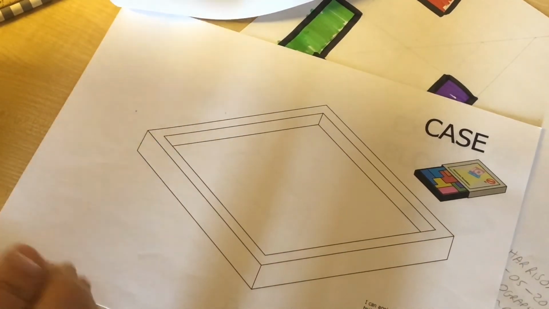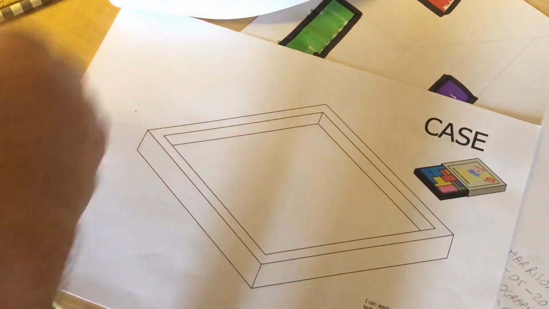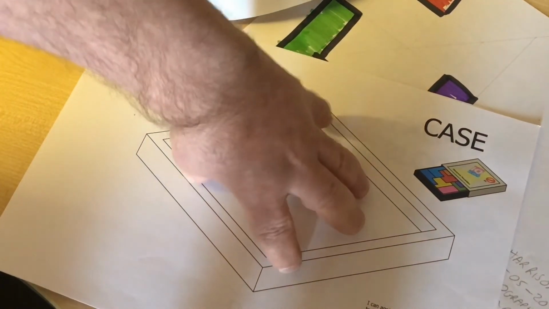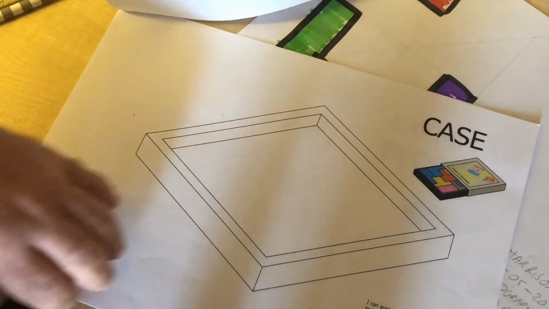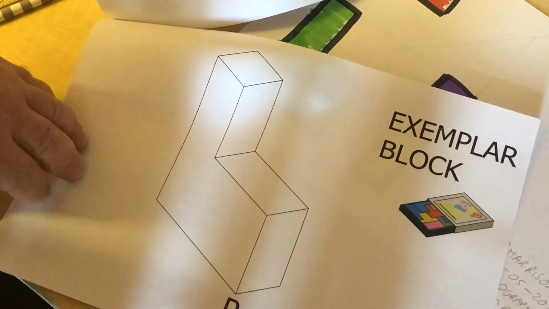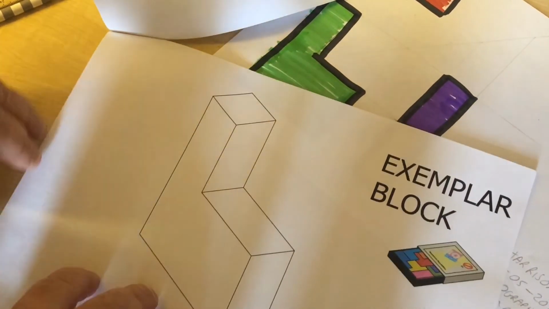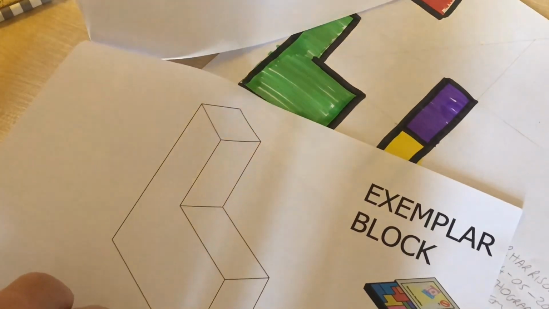The case is square, so it doesn't matter if you're doing it from the front elevation here or the front elevation here. It will always be the same, but the plan would be looking down from above, the bird's eye view. All of the time you would be using your 45-degree bounce line.